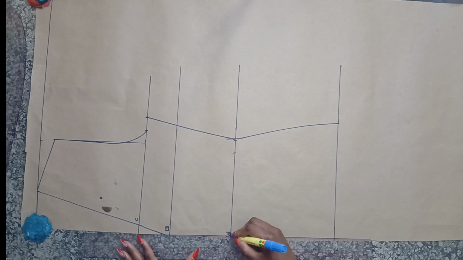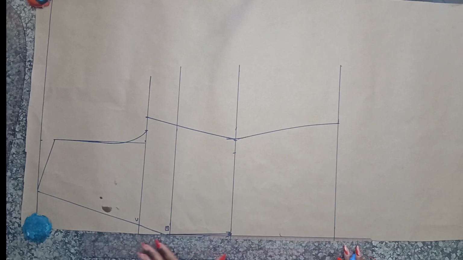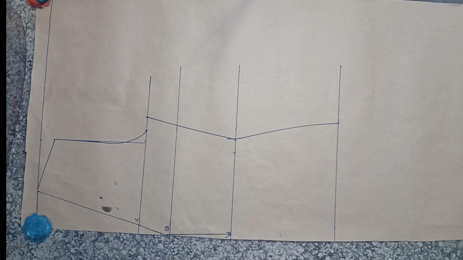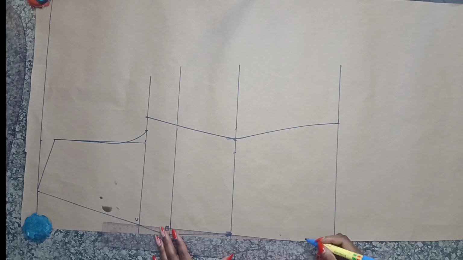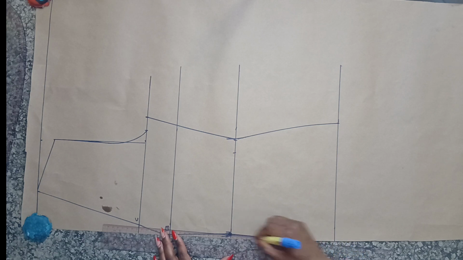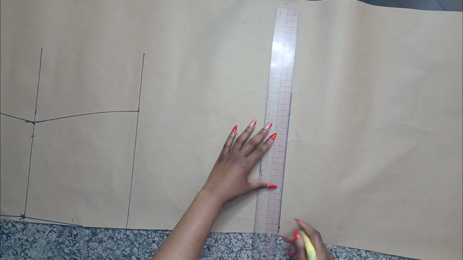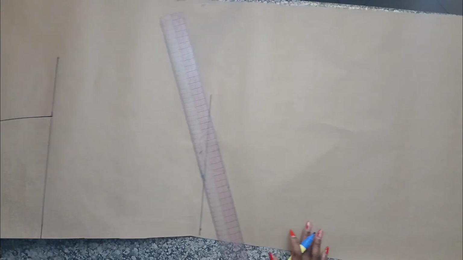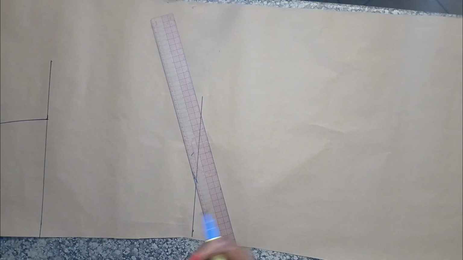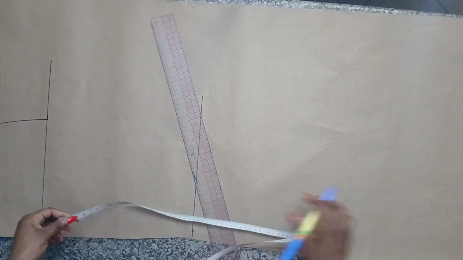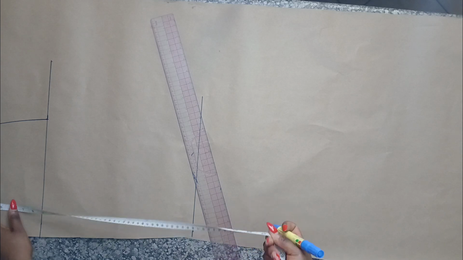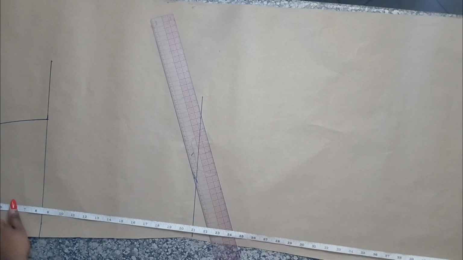So to avoid zip bulge, you go in from your waist by 0.5 so that it gives you that nice curved shape on the zip on the center back, so it doesn't have that bulky look on the center back. Please do this. I also marked my waist to knee and my waist to length, which is 43 inches. Do not forget.